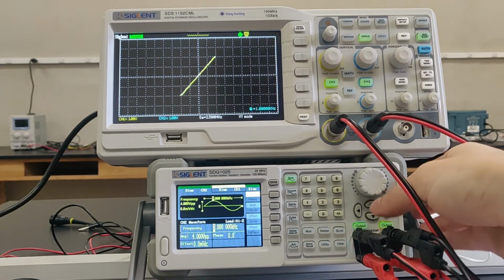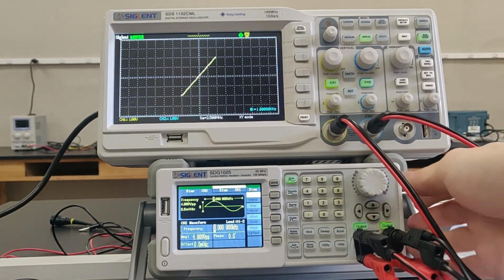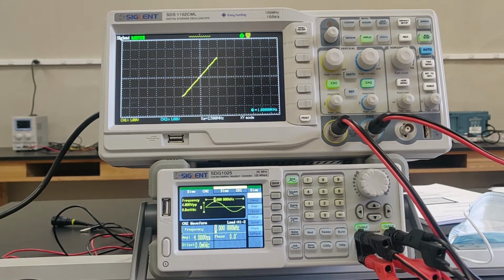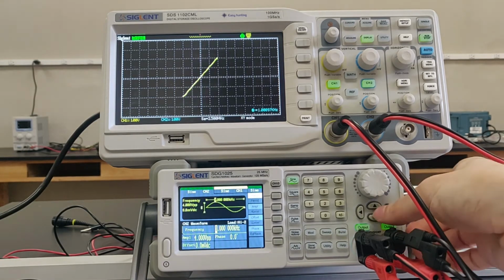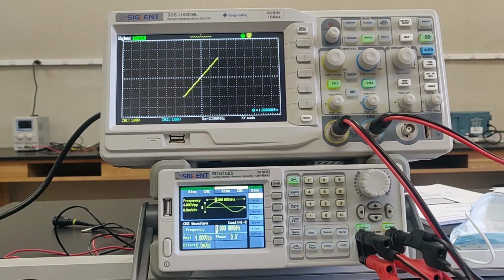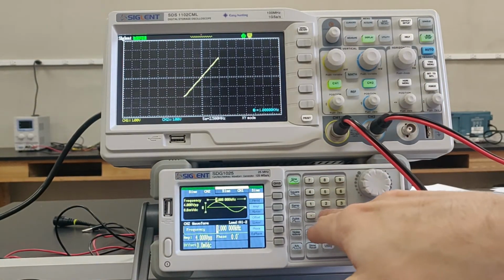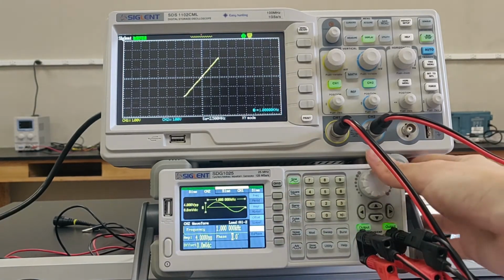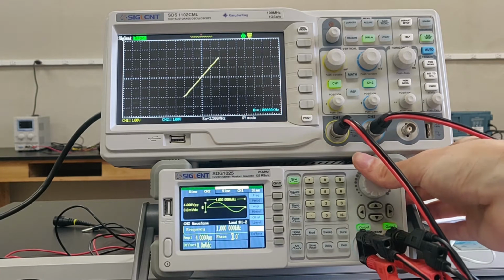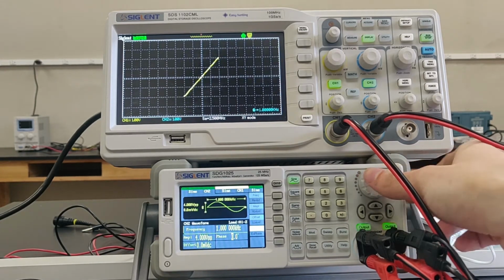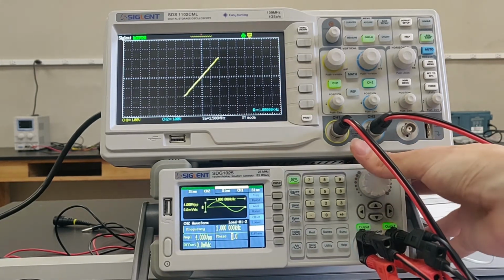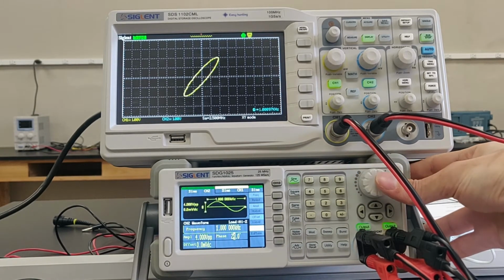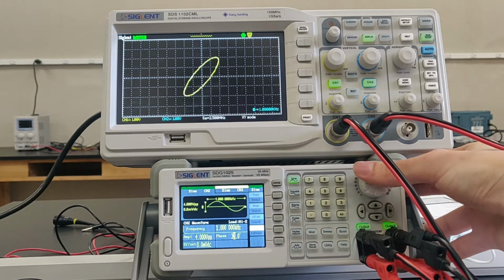And now I'm going to adjust the phase again. We saw how phase shifting two different signals looked. Now let's see how, when they're combined in this way, the phase shift affects the output image. So once again, I'm on channel 2, and I will slowly start to increase the phase shift.